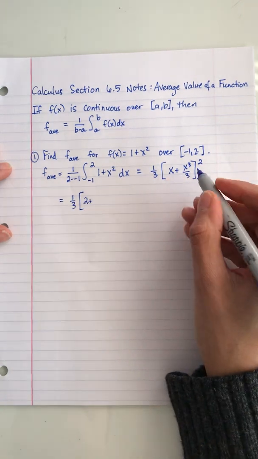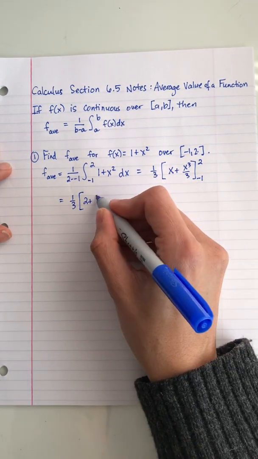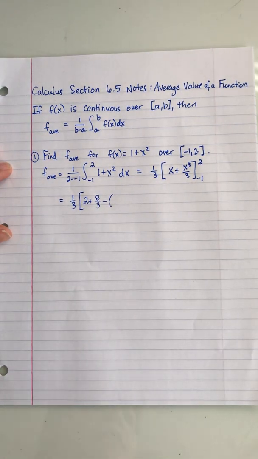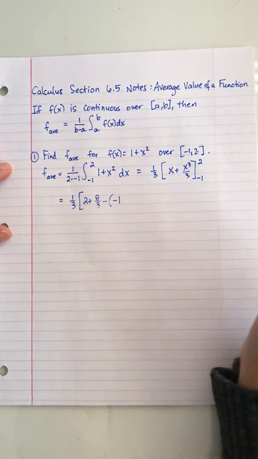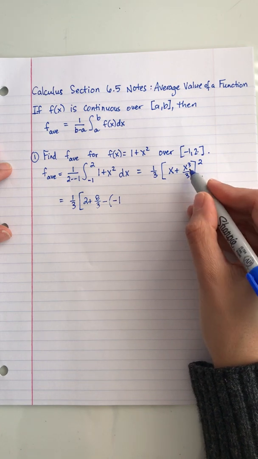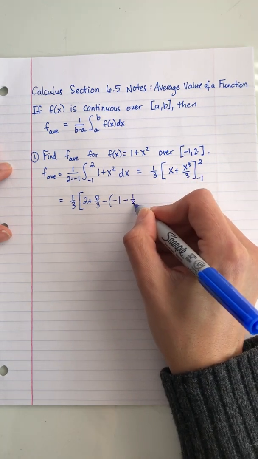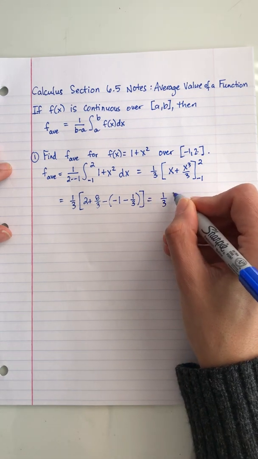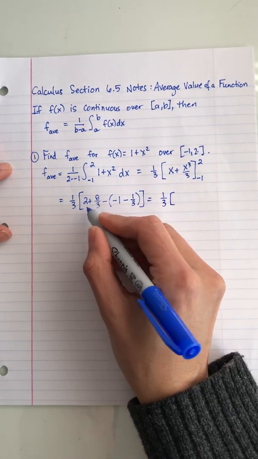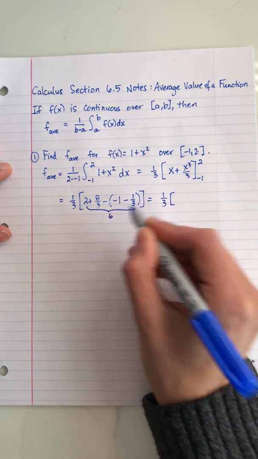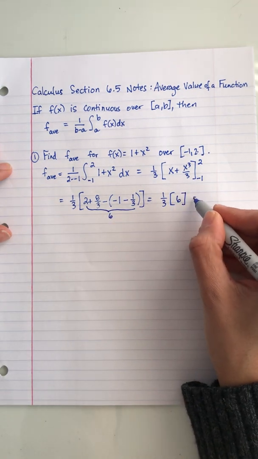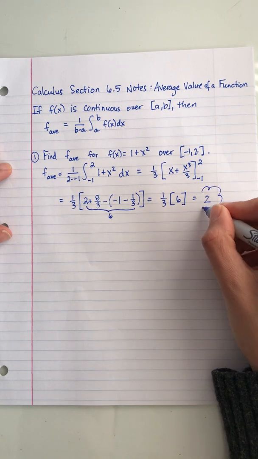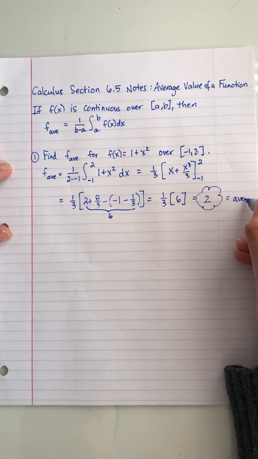That's 2 plus 2 to the third power is 8 over 3 minus, in parentheses, plug in a -1. So -1 into here, -1 into here, minus 1/3. All of that together, when you add everything up, gives me 6. So 1/3 times 6 is 2. This answer is the average value.